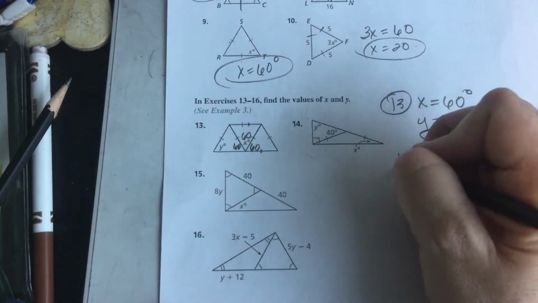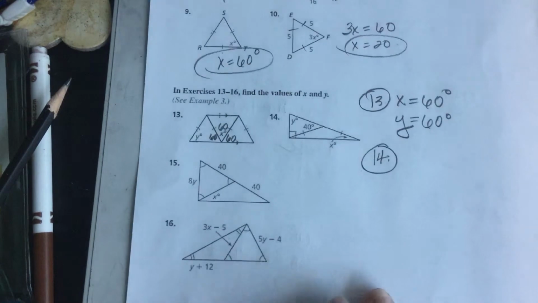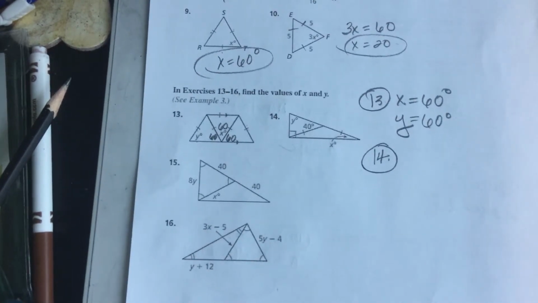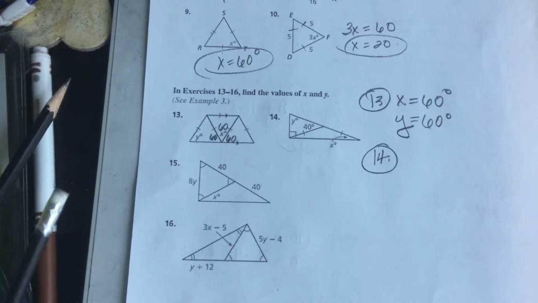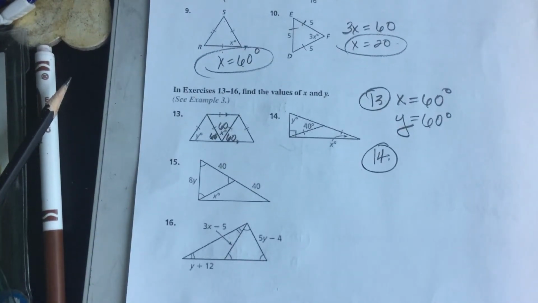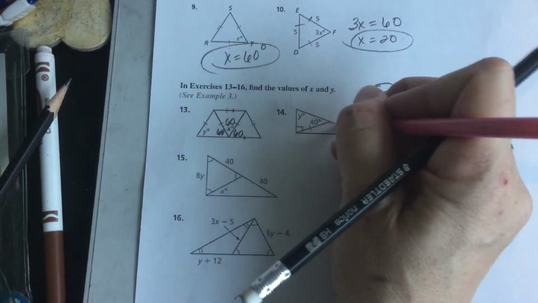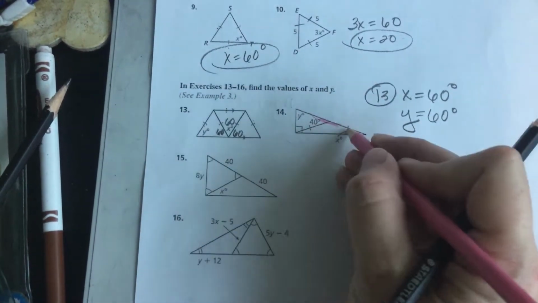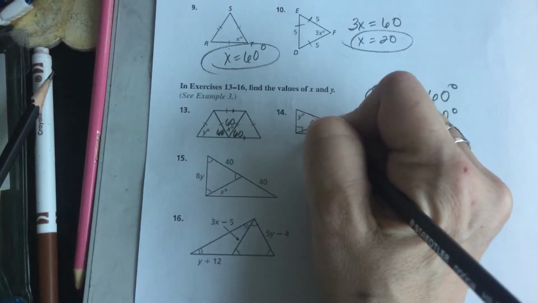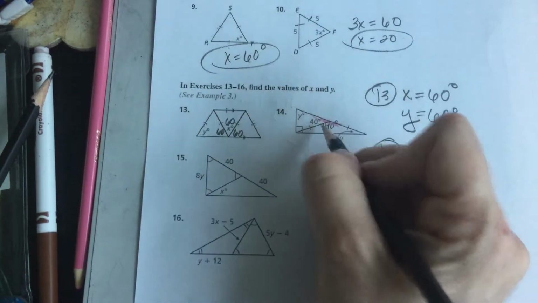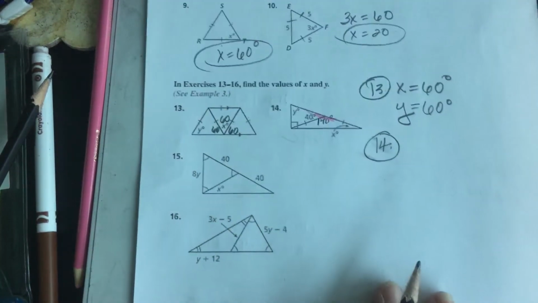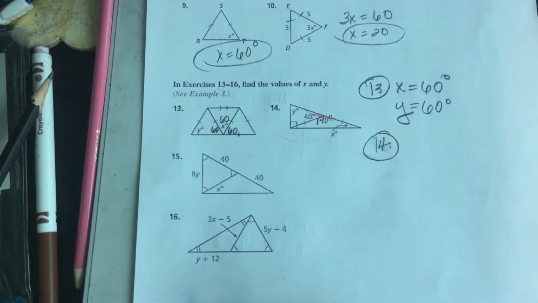Now 14, this one was kind of tricky. In 14, the thing that I want you guys to notice is that 40-degree angle that's sitting up there. That 40-degree angle lies on a line with the peak of this isosceles. So that means this is 140 because they lie on a line. If they lie on a line, they got to be 180. So 40 plus 140 is 180.